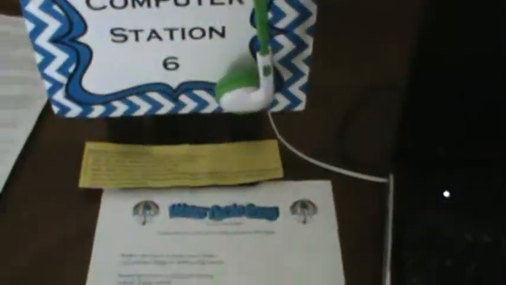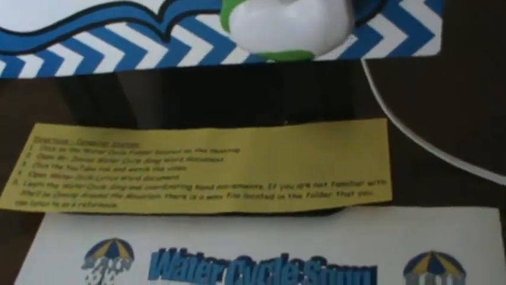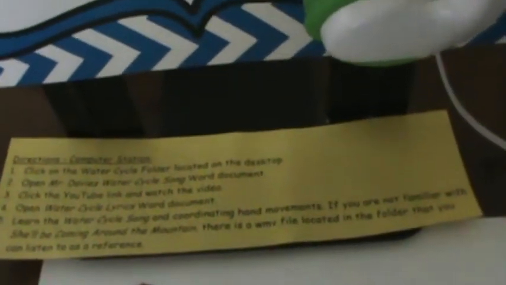The students will be instructed to leave this creation here for the teacher to collect, because I will post them on the classroom bulletin board listed outside our door. The last station that we have, station number 6, is a computer station. And as you see right here, again in yellow, are the directions for this station.